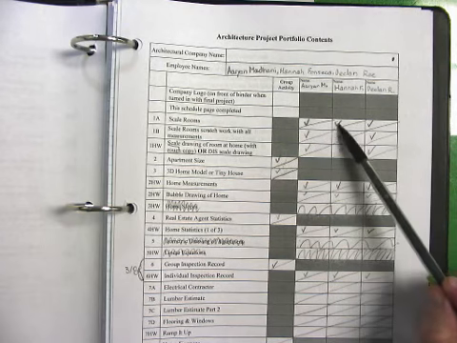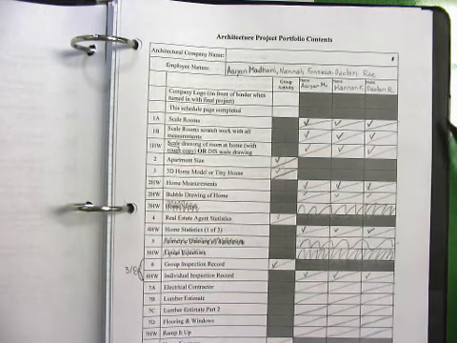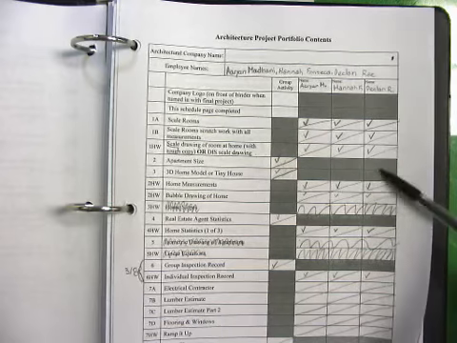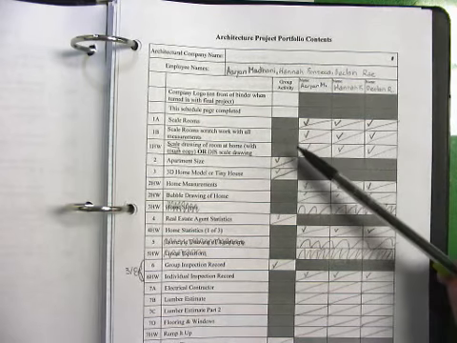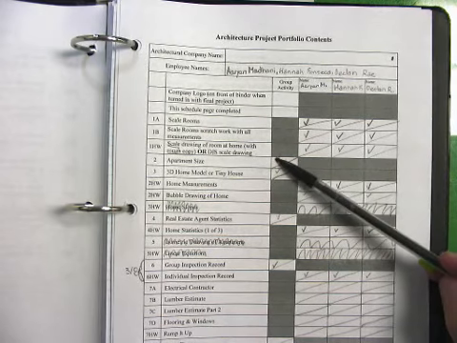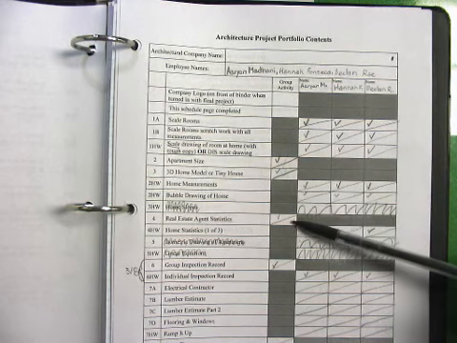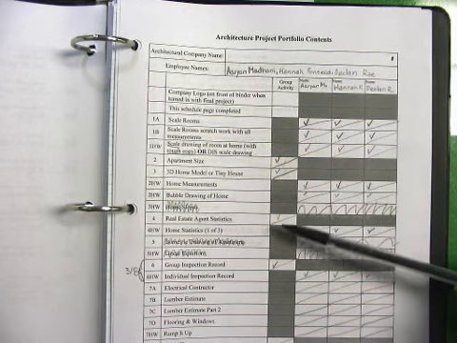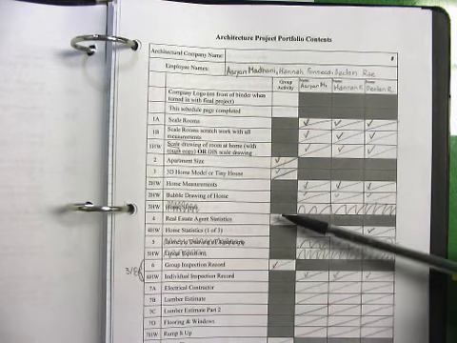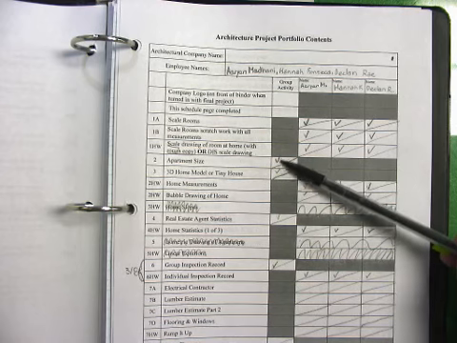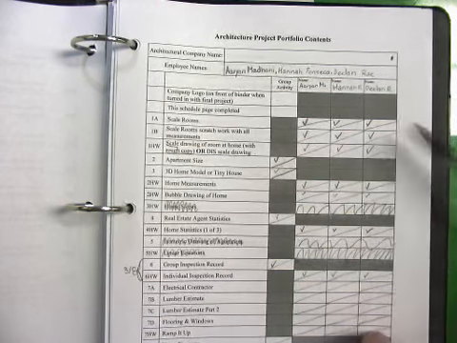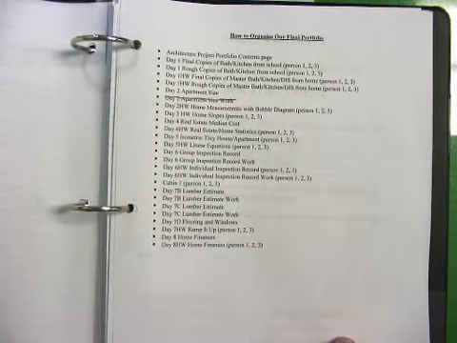If it's individual, there should be a check mark on top, meaning it is in the correct order and it's in the binder. And on group assignments, for example, the apartment size, the tiny home, the real estate statistics, and the group inspection record, those should be checked off on top if they are in the folder. Next, we have the how to organize our final portfolio page.